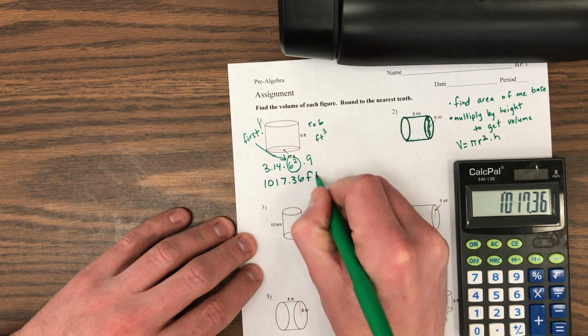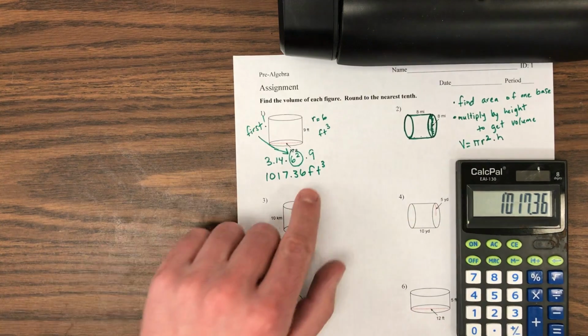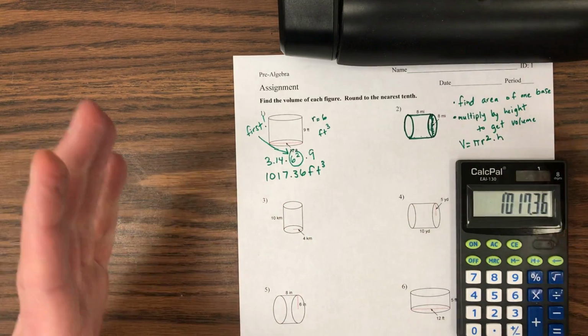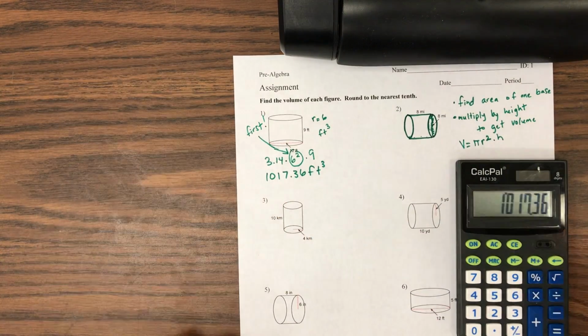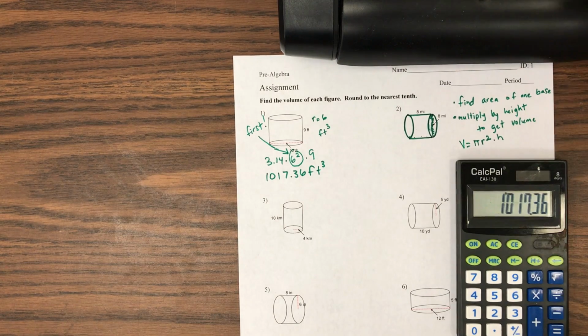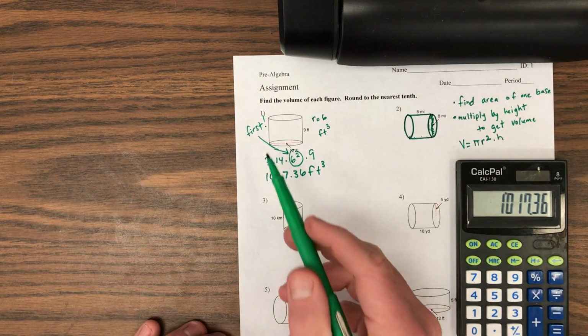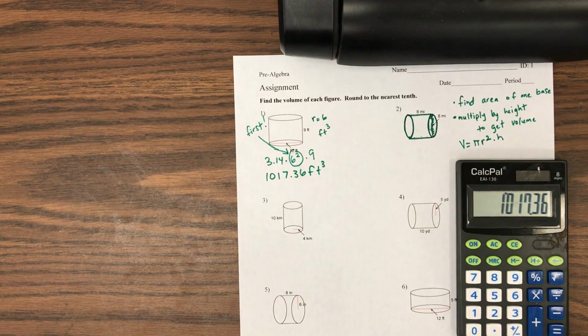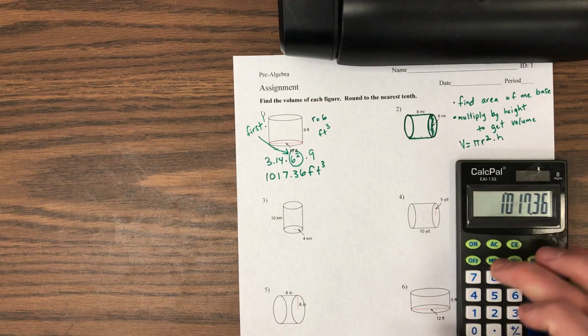1,017.36 feet cubed. So that's a foot cubed is essentially a cube, like a box, that's 1 foot on each side, 1 foot like deep, 1 foot wide, and 1 foot tall. And so in this big cylinder, you could fit over 1,000 of those in there. All right, let's do another one.